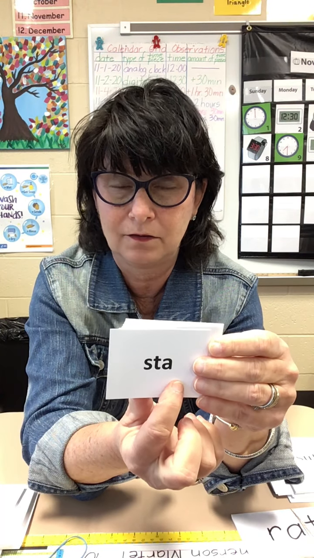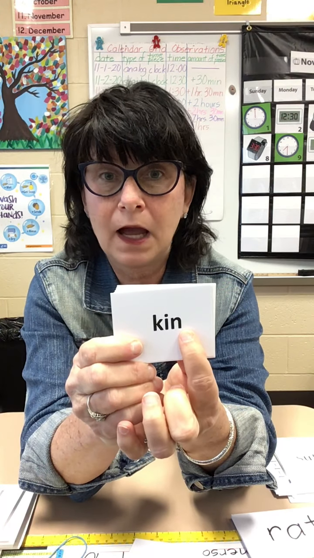Stay. Okay? If it's a closed syllable, it looks like this. Here's your vowel. We've done this before. It's closed because there's a consonant in front and behind. And when you see a closed syllable, it means that the vowel says its short sound, which is the one that has the motion with it. Kin.